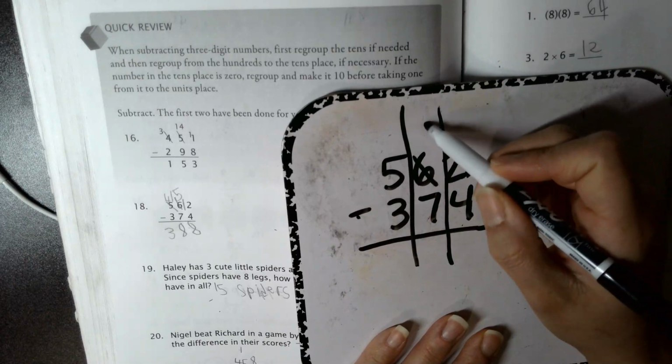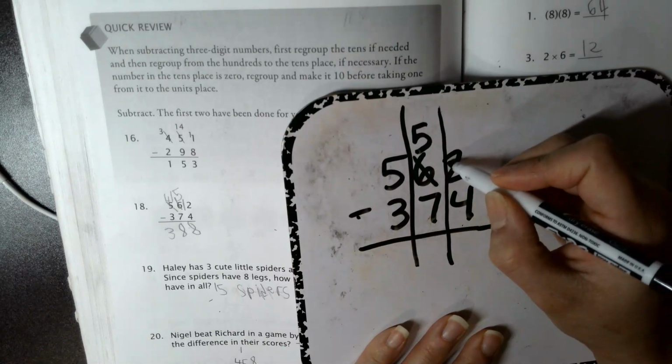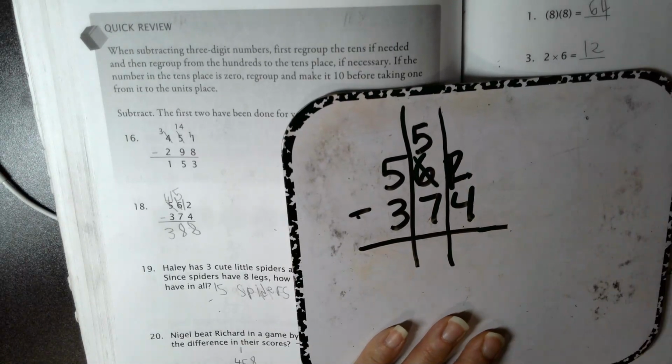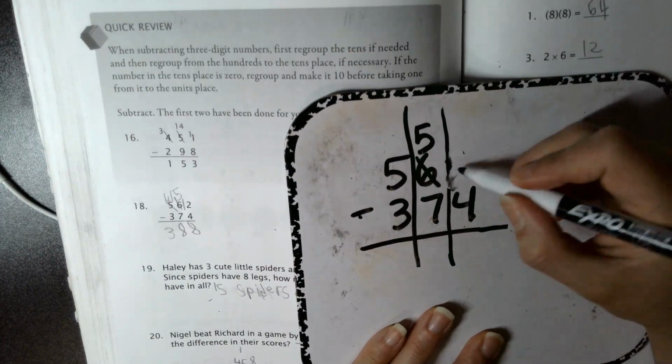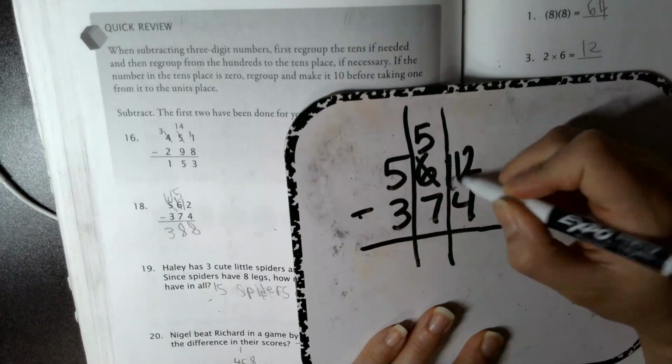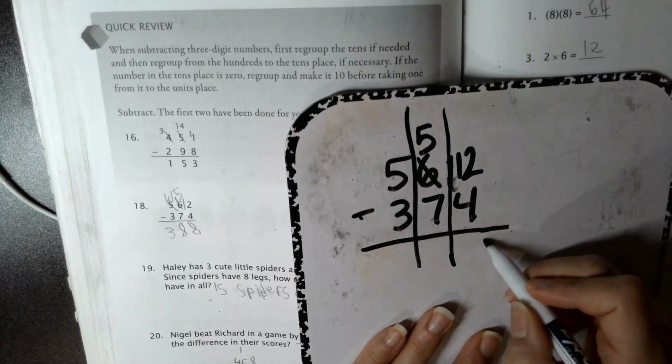So we take 1 away from here, and that becomes a 5. And we bring the 1 over here in front. So that becomes a 12. Okay? Make it a little bit neater. Okay, so that becomes a 12. Okay? So 12 minus 4 is 8.